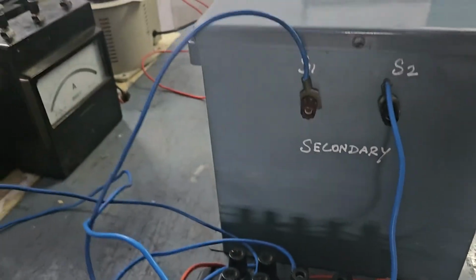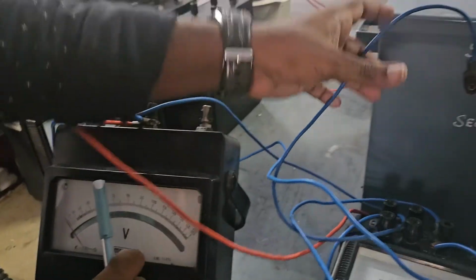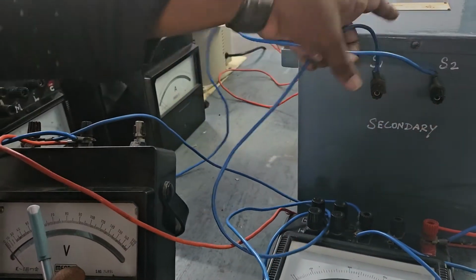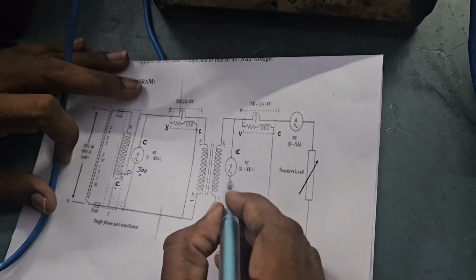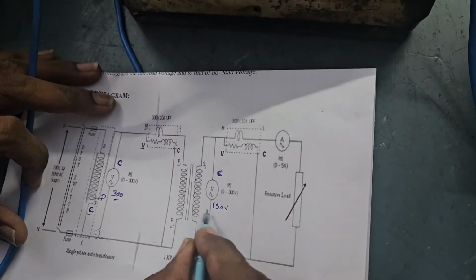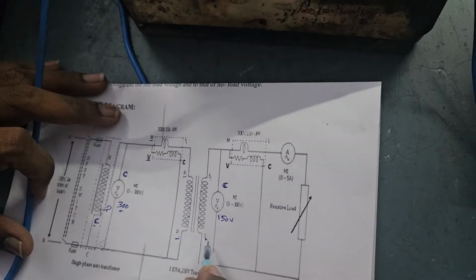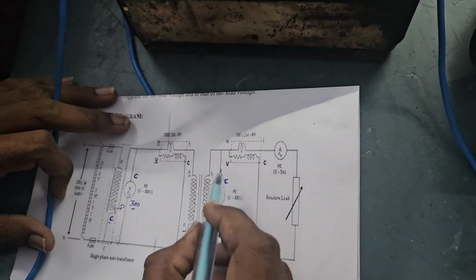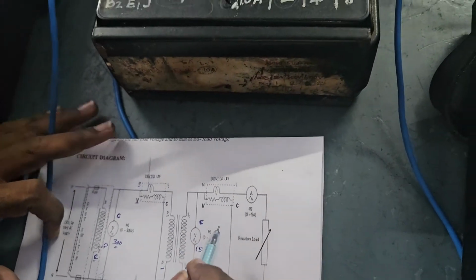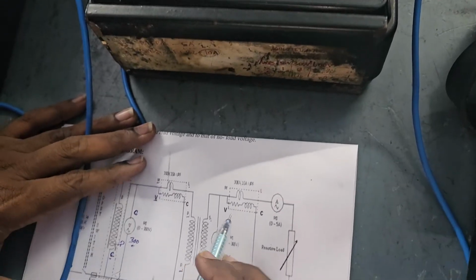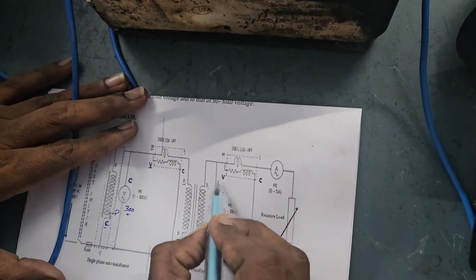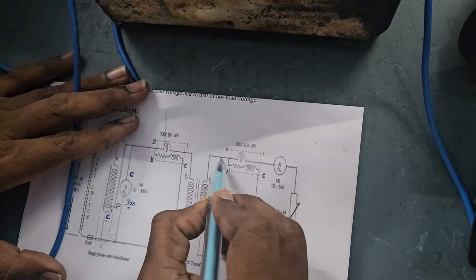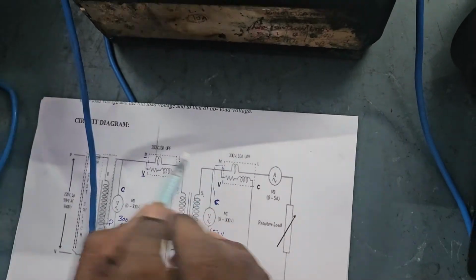So we just connected this voltmeter across the secondary winding, right? We have connected the 150 volt terminal to the S2 terminal. Now we will see how to connect the other components. Next, I am going to connect the wattmeter. For the wattmeter, I am going to connect the voltmeter common point to the wattmeter M point.